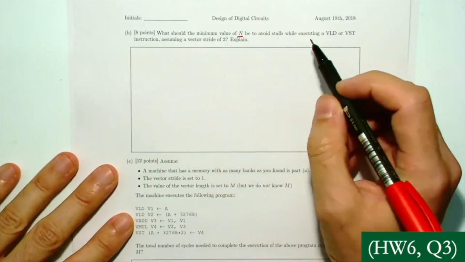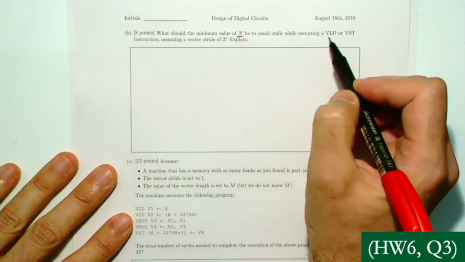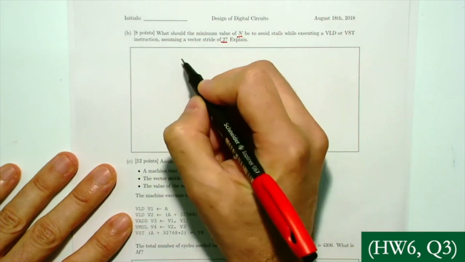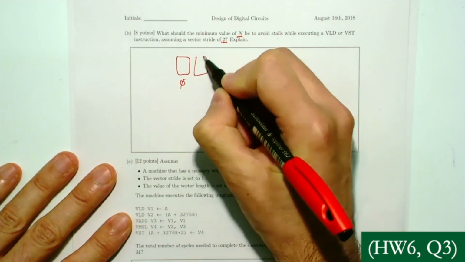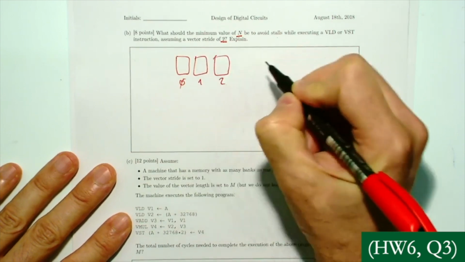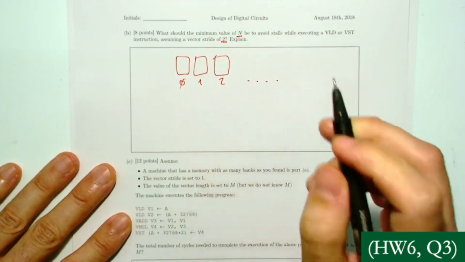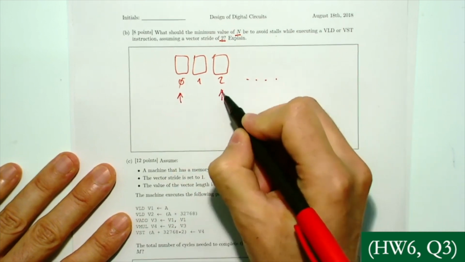Okay. So the next question is, what should be the minimum number of banks to avoid stalls while executing loads or stores, assuming a stride of 2? So if we assume a stride of 2, if this is bank 0, bank 1, bank 2, the first access will be to bank 1, the second access will be to bank 2, and so on.